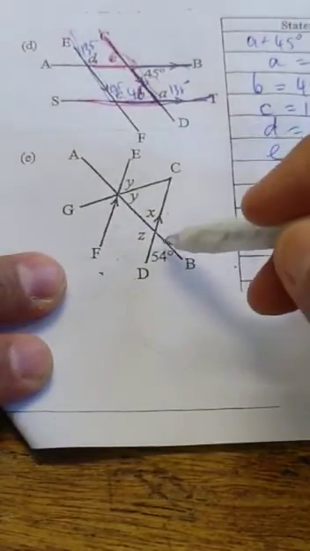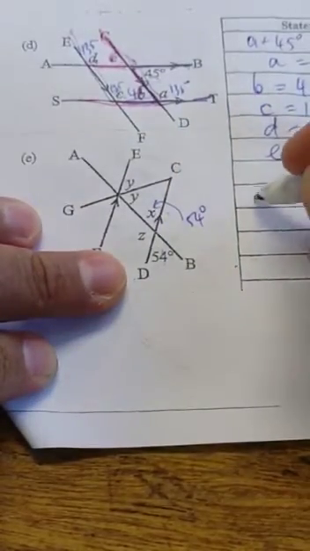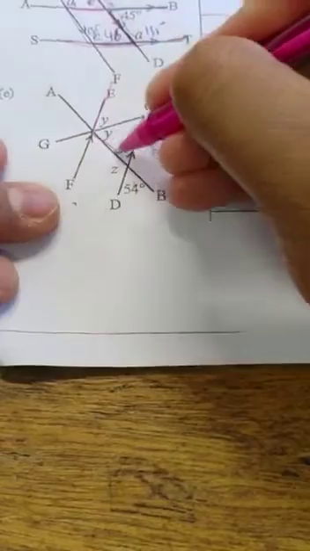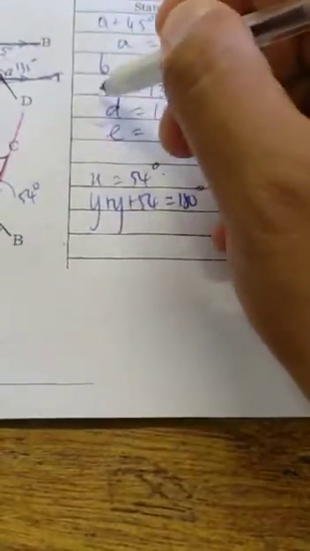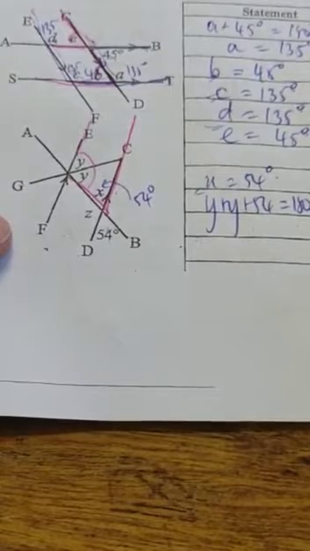Let's look at E. For E, x is 54 degrees. Why? Because that's vertically opposite. So from here you can see that your co-interior angles are supplementary. So y plus 54 equals 180. Normally I skip lines between this, but because of space constraint here, I'm not putting lines there. So we're saying that y plus y plus 54 equals 180. Co-interior angles there, with EF being parallel to CD.